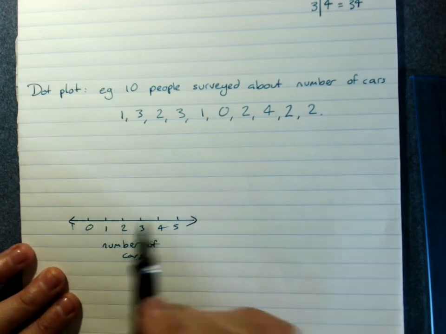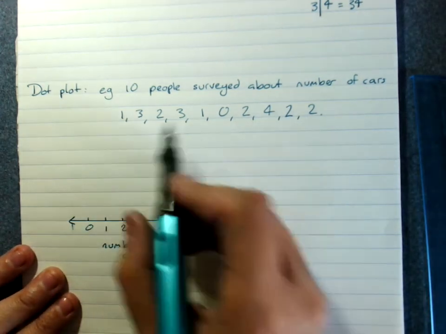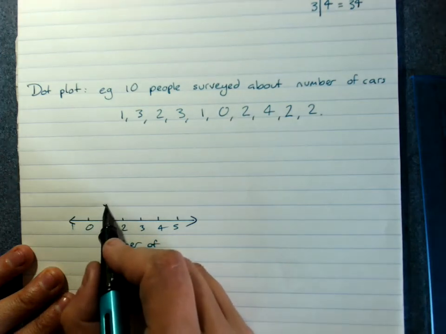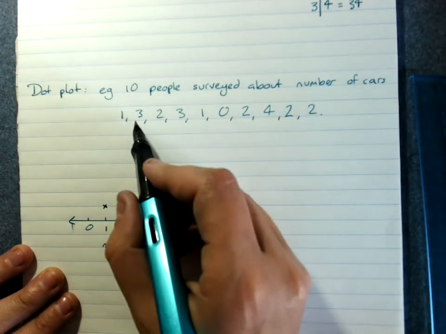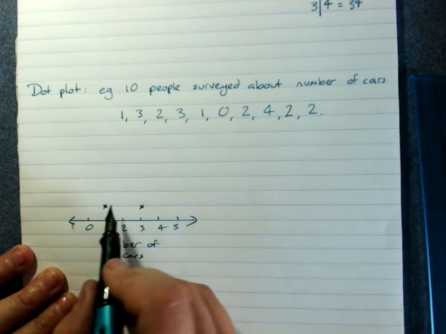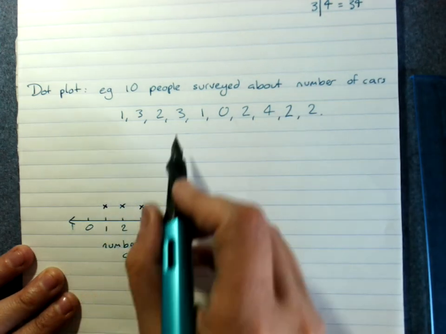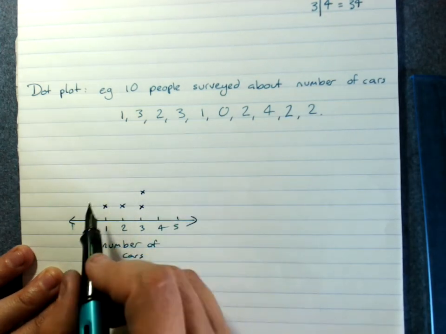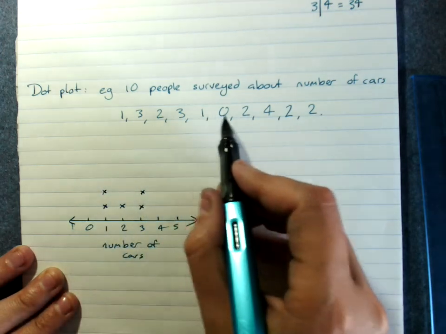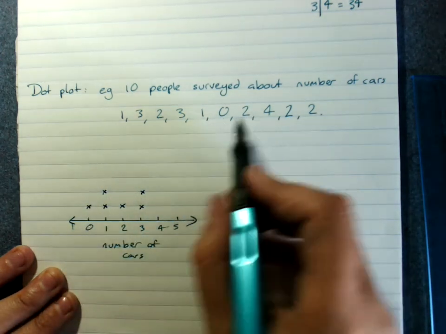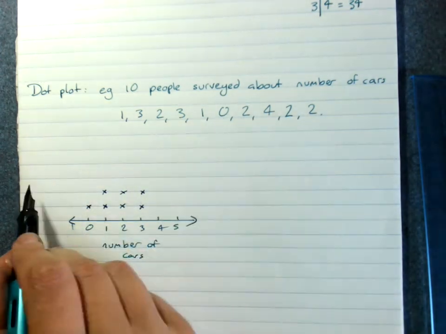And you put a dot or a cross for each one. So this one gets a cross here. Make sure they go on a grid line. So that's that 2. And here's this 3, and you go 1 line up. So you see it makes quite a nice column graph that doesn't need a scale.